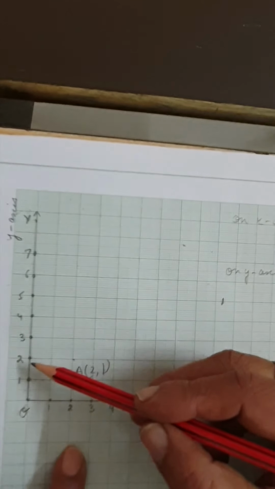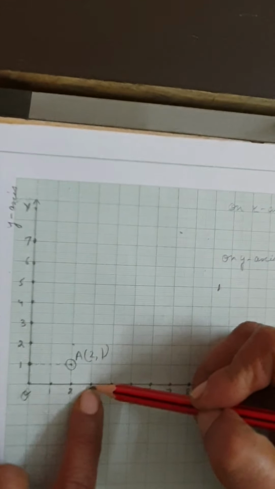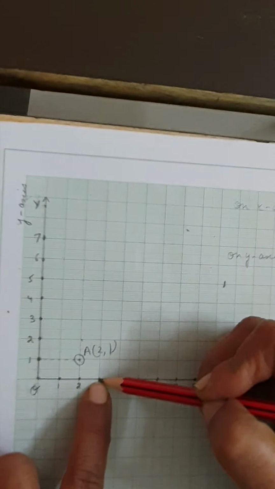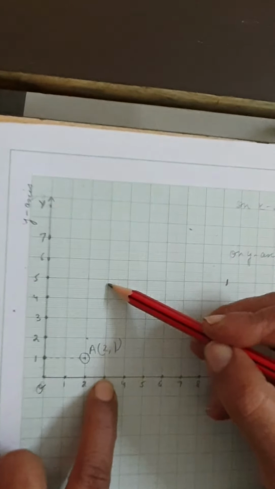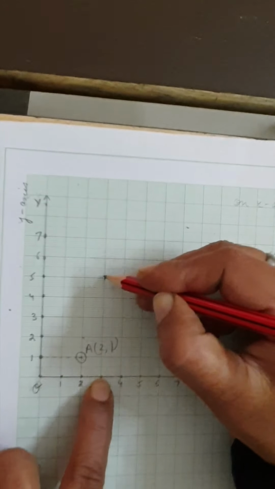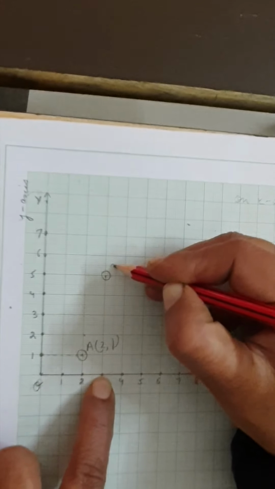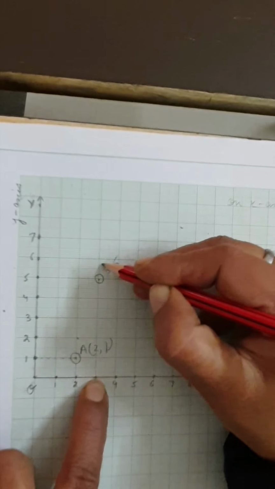Let's move on to the next point. B is having the coordinates 3 and 5. So now just see the gap of this point from y-axis is 3 units, it's here, and from x-axis it is 5. So let's move on. Here we are. So this is the point 3 and 5.